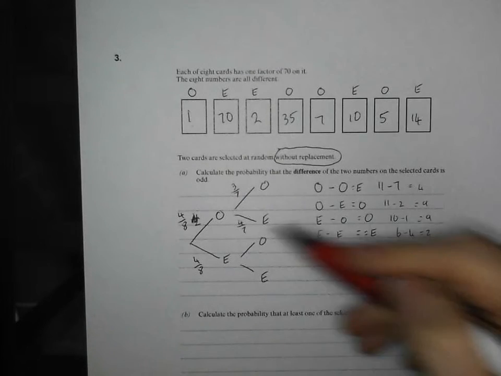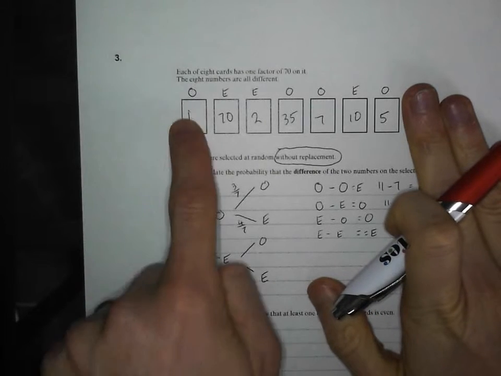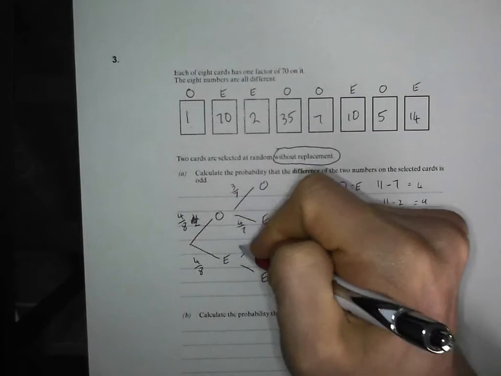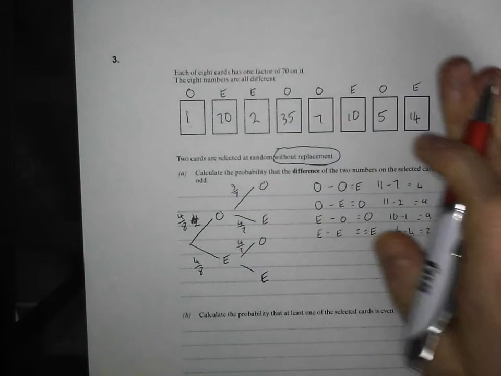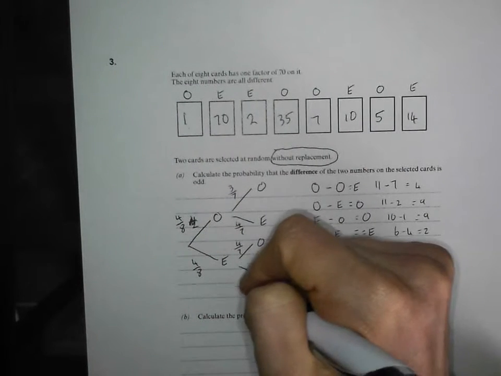If you pick an even out first, so let's say this number 14 comes out. How many odds are there? 1, 2, 3, 4. So it's going to be 4 out of your 7. How many evens? 1, 2, 3. 3 out of your 7.